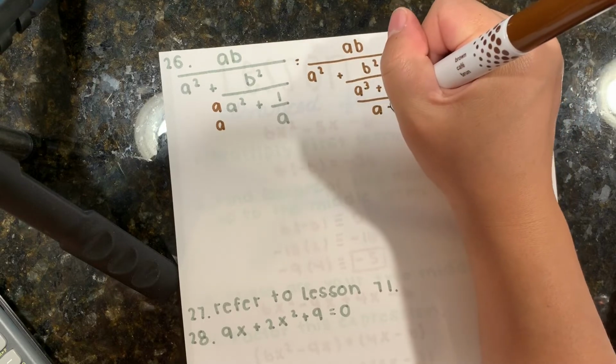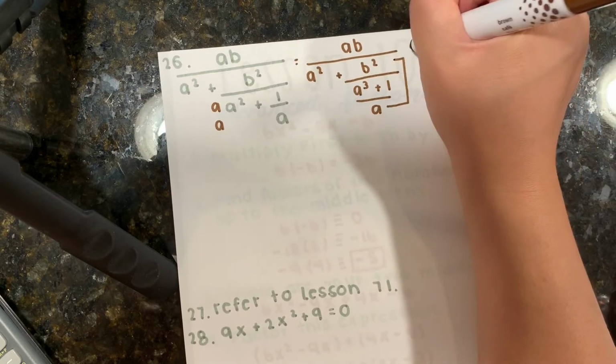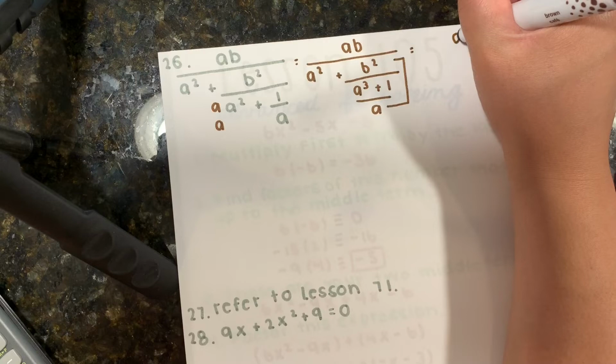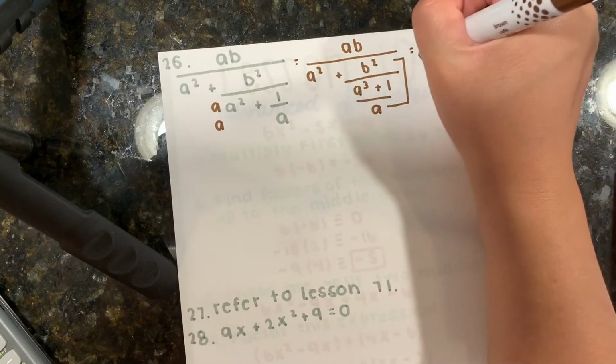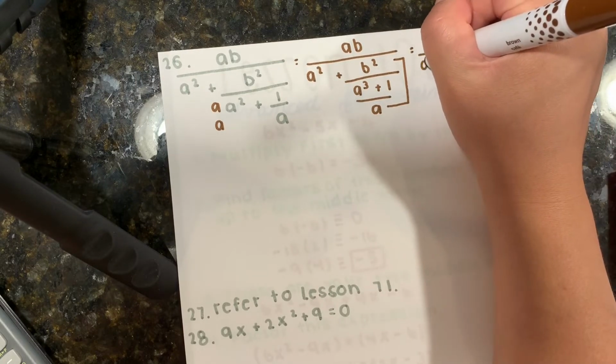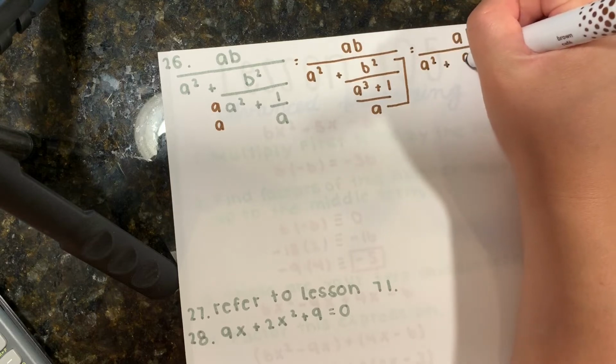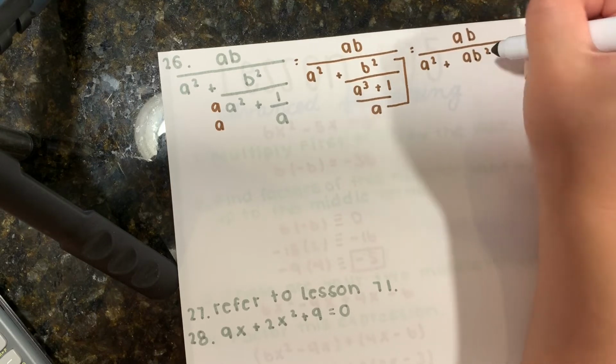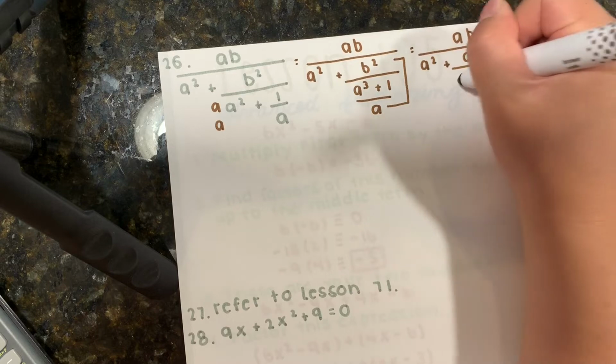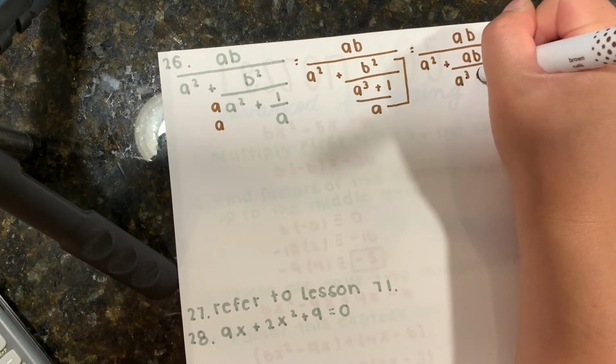Now you're going to multiply this denominator by this numerator. Everything else is going to stay the same. So that turns into ab squared over a cubed plus 1.